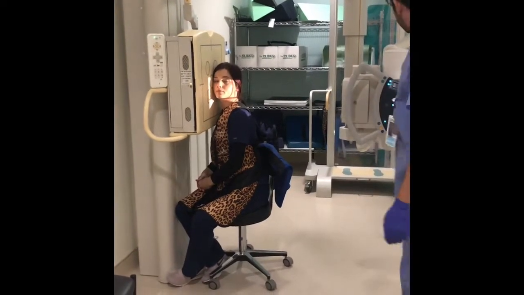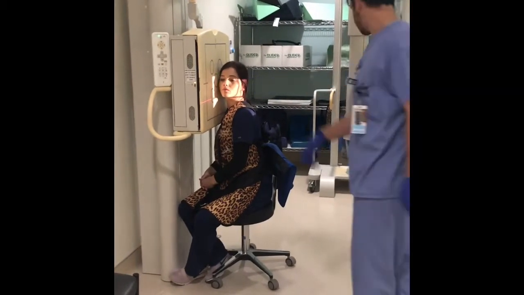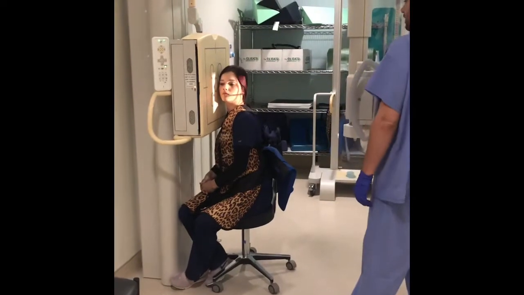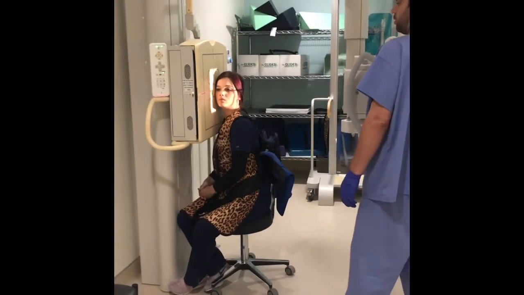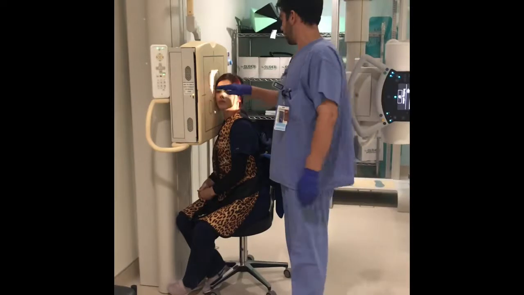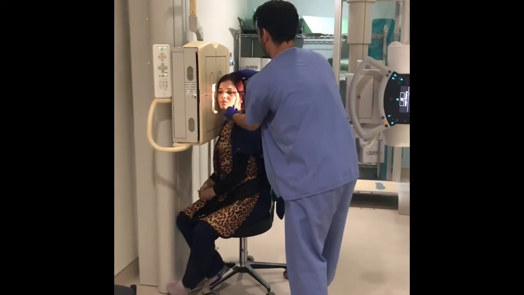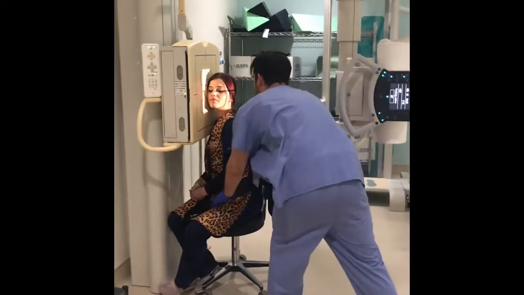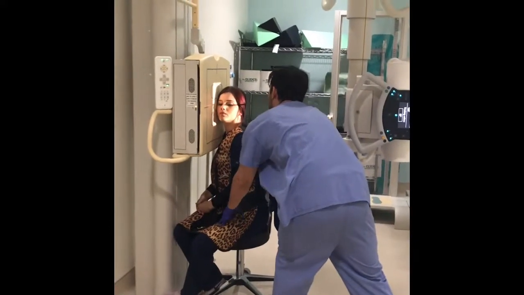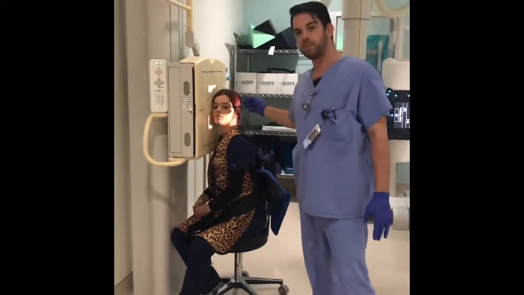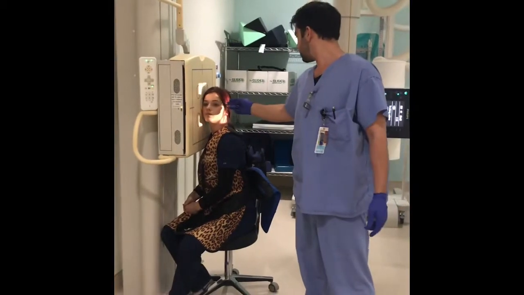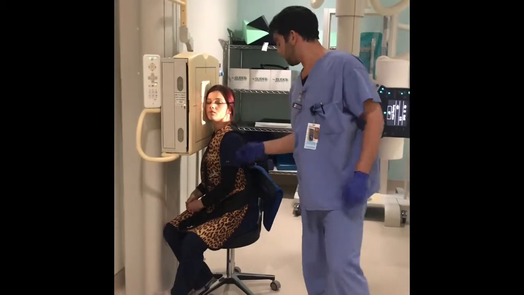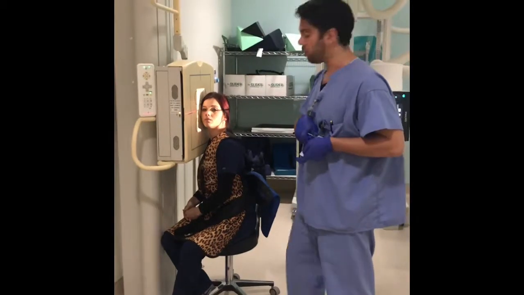So, the great thing about these new DR systems is they've got this laser right here that makes it quite easy to guide right across the line. So I'll just raise her orbital meatal line slightly there, and then bring her slightly forward. And now it looks like I'm centered pretty much a ½ inch to about a full inch posterior to the outer canthus. So this is a right lateral.